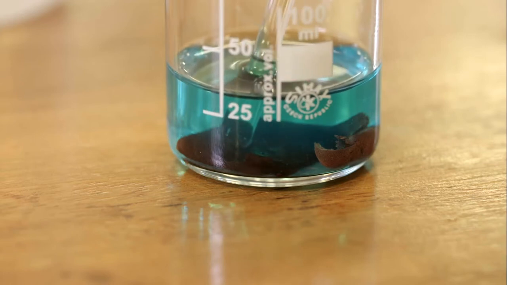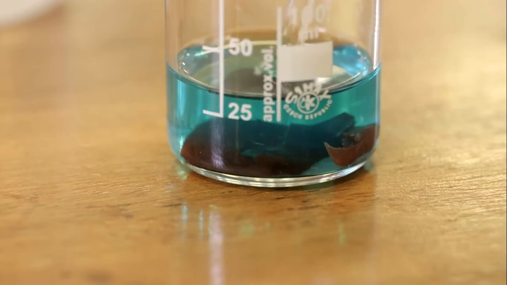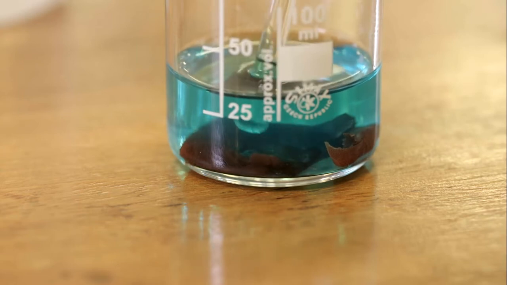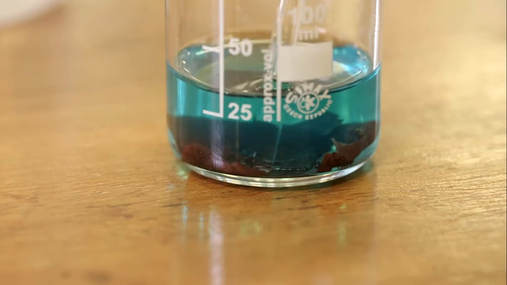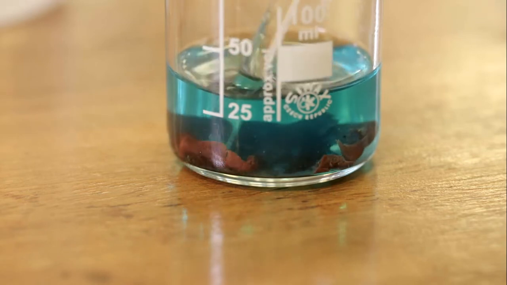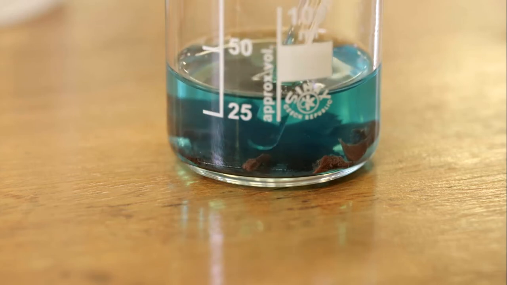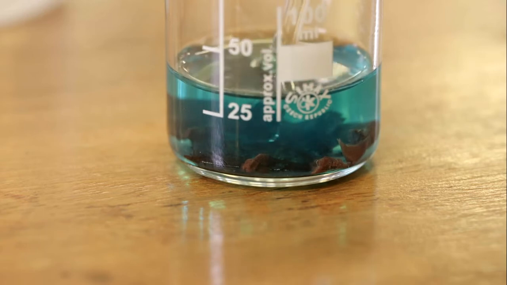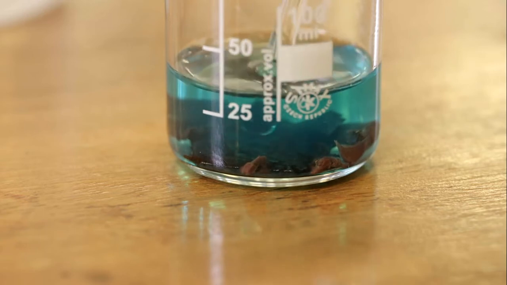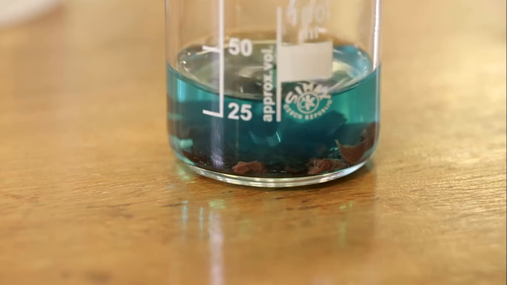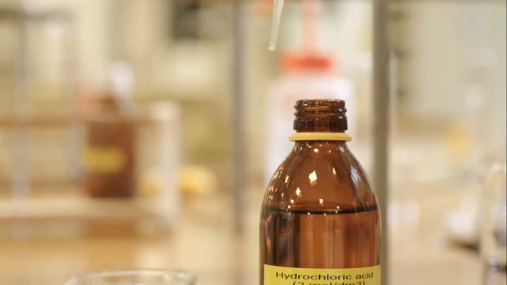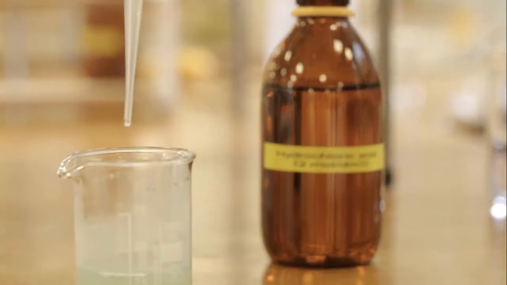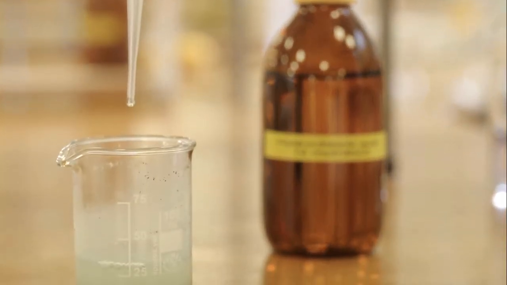In order to remove any copper produced, the zinc should be scraped with the glass rod. The reaction has stopped when no more copper forms on the zinc. Once the reaction has stopped, 5 to 10 drops of hydrochloric acid are added to the beaker.